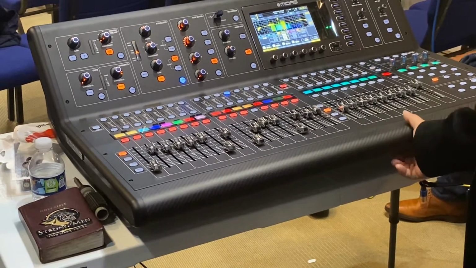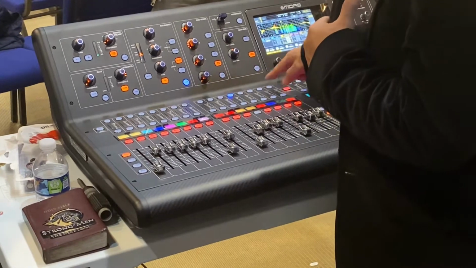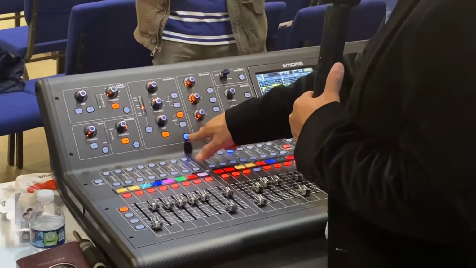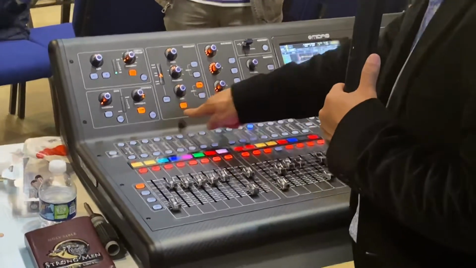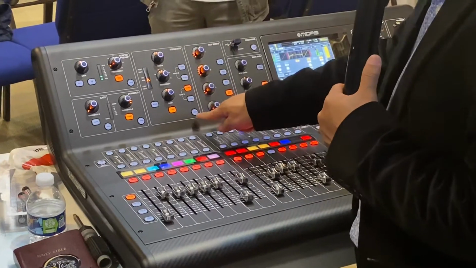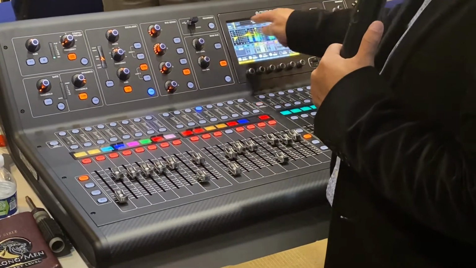You guys got it? So what I'm going to low cut is, for example, my microphone here. You see that? We got this one. If you want to adjust or control any area, you have to go to view. It's going to take you to the screen that you want to adjust.